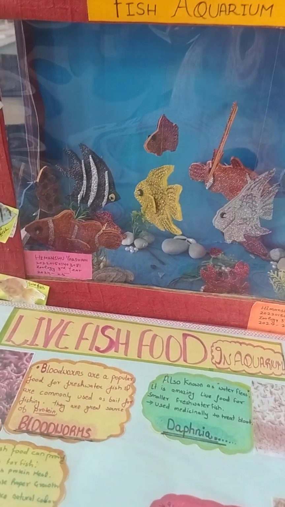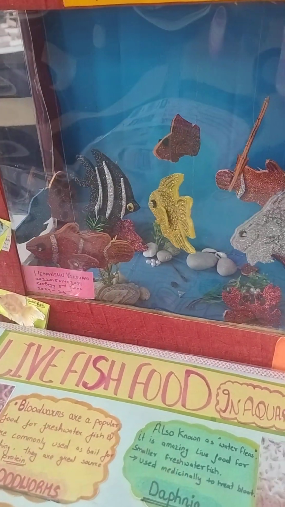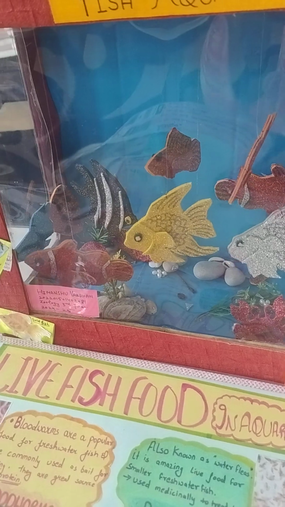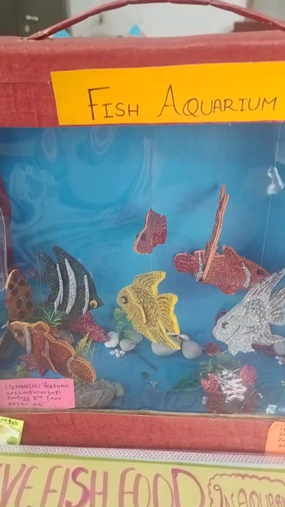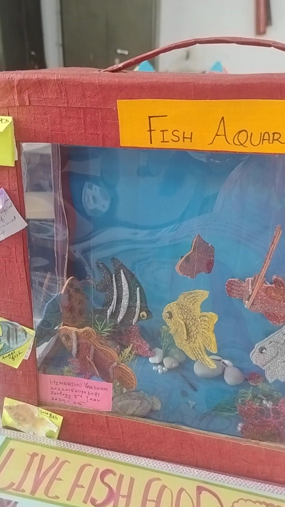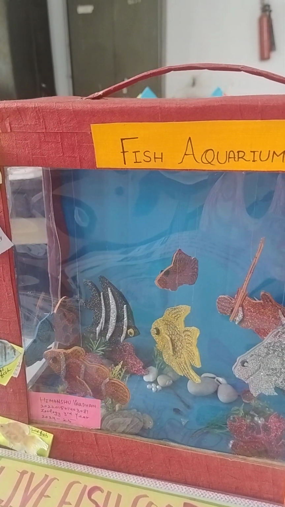These are fish aquarium models which are prepared by the students. You can see the fishes and other materials inside this, and some other models are also prepared by students.